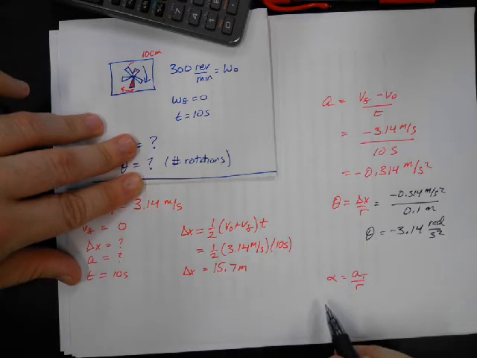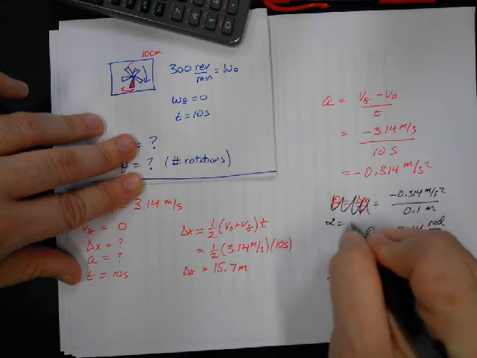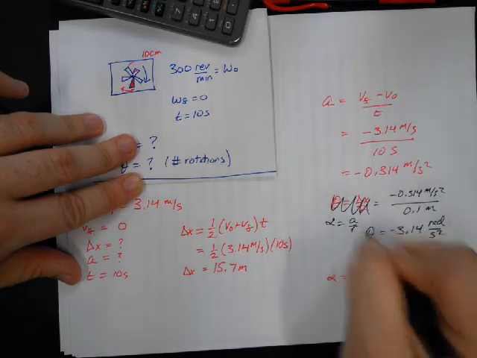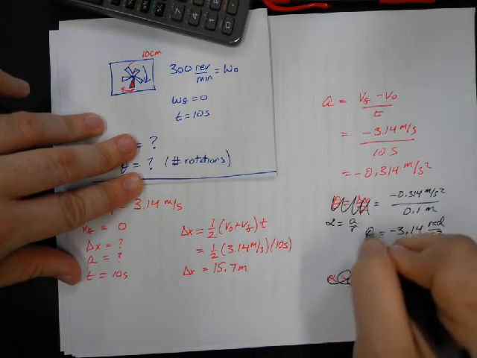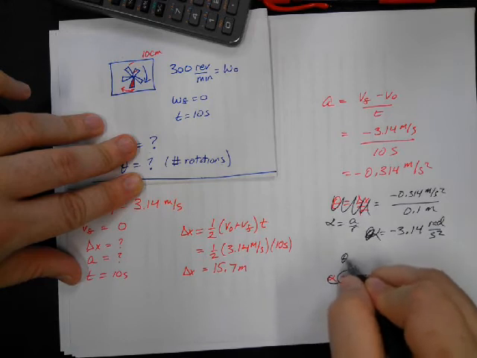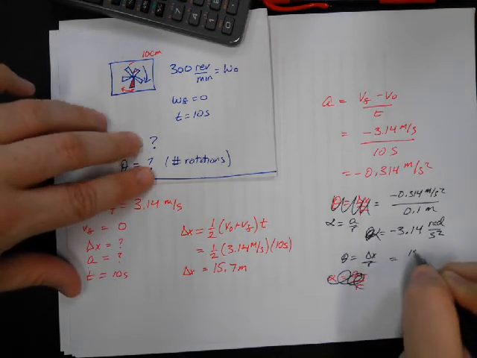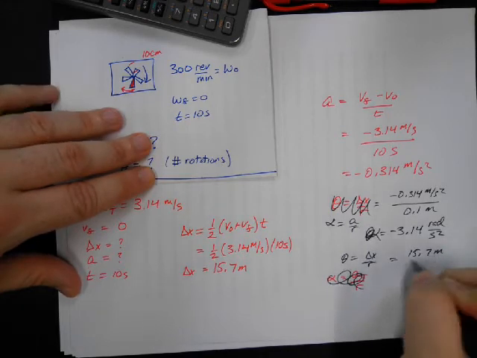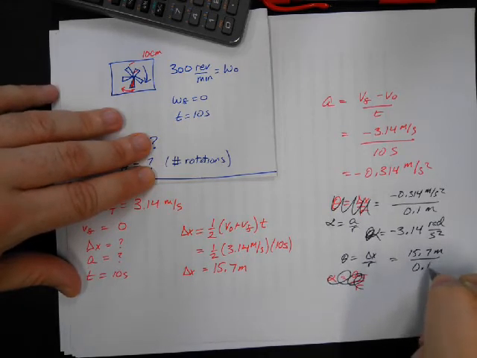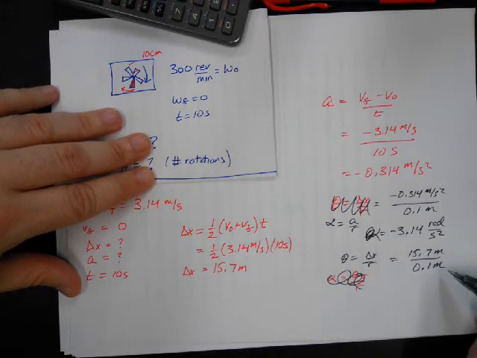This is alpha, the angular acceleration. This will be theta. So theta is delta x over r, which is 15.7 meters over 0.1 meters. 1 meter over 1 meter is a radian.